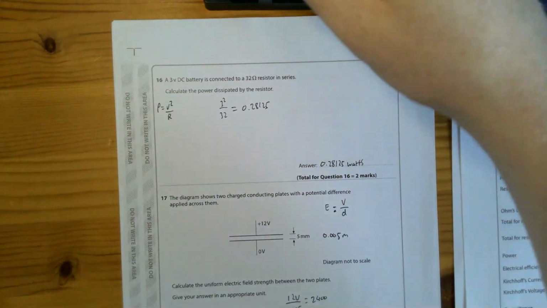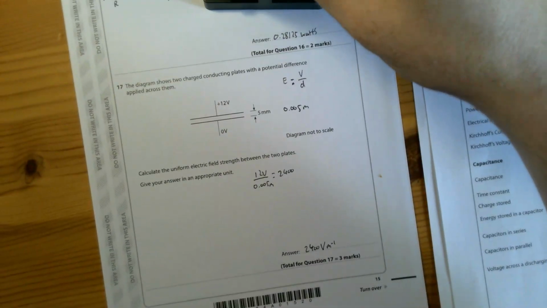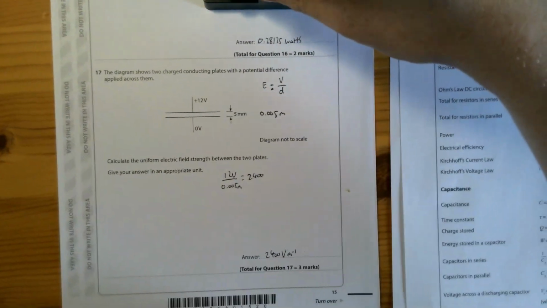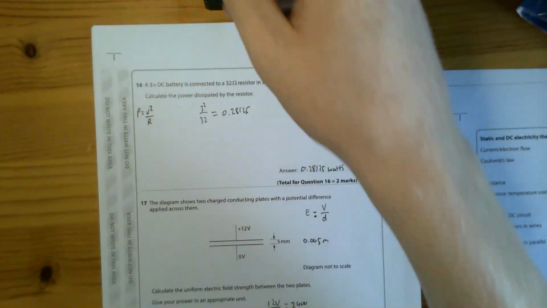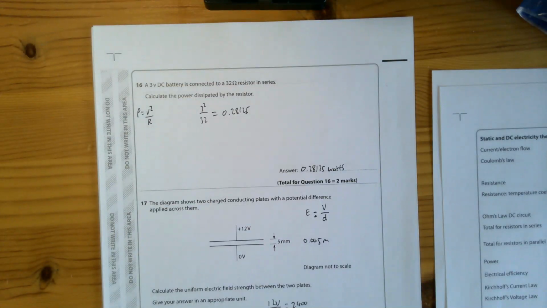Oh, sorry, you didn't see what I did there. I just checked voltage. Let's set the camera so it's straight. Voltage divided by meters. Okay, that's one answer you can use there. Okay, and that was for question 17.